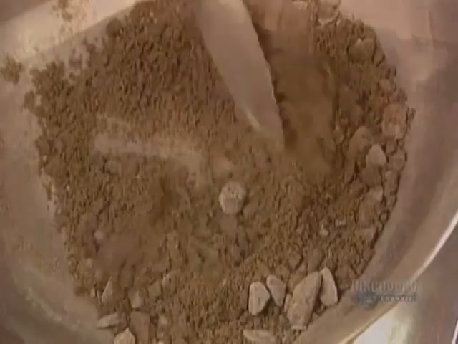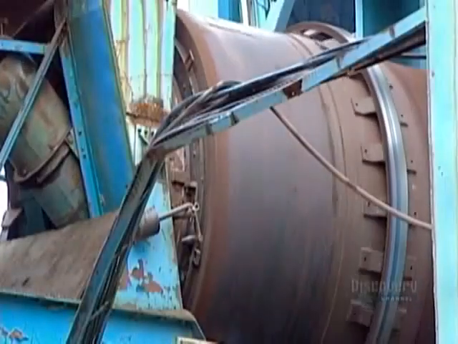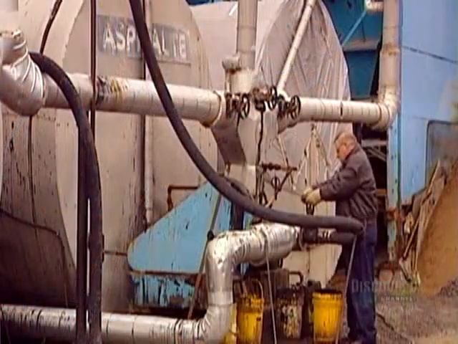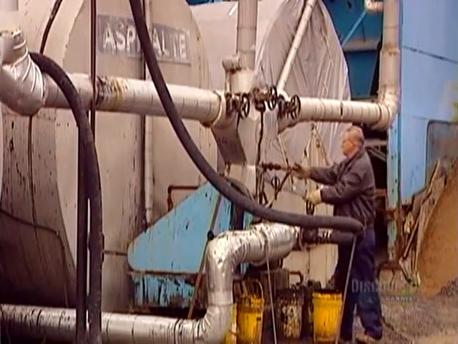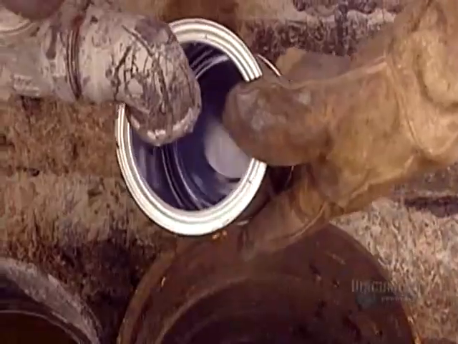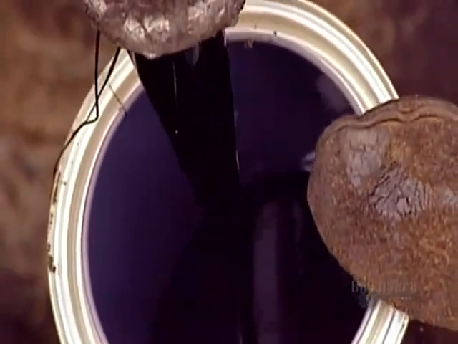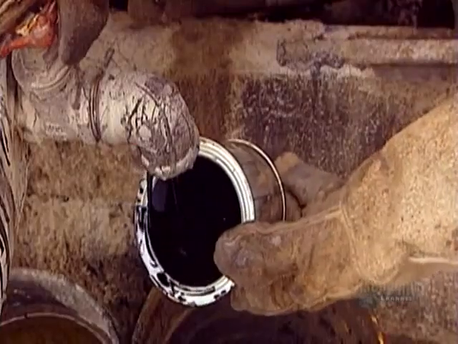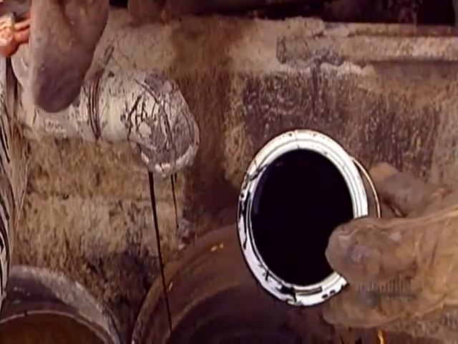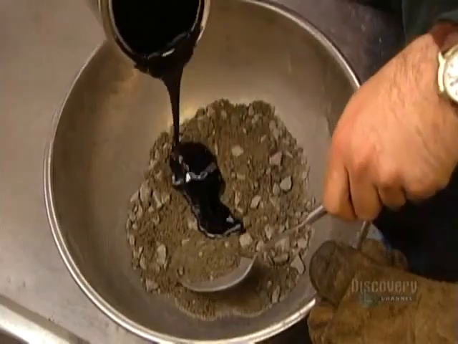As this demonstration shows, the mixer blends everything thoroughly. Then it's time to pump in hot asphalt cement. Oil refineries make asphalt cement from what's left over after they've processed crude oil. The paving mix contains about 5% asphalt cement. This is what happens inside the mixer. The hot asphalt cement binds the ingredients in about 30 seconds. The result is ready-to-lay paving asphalt.